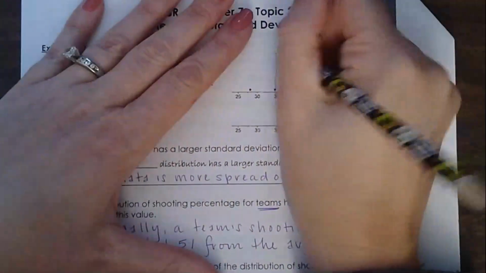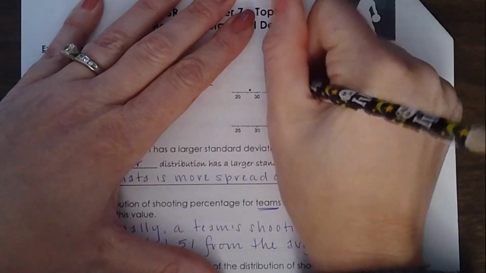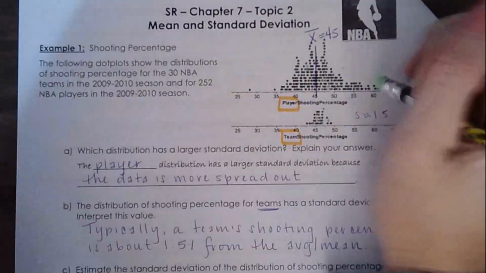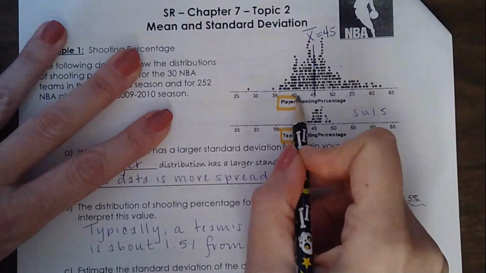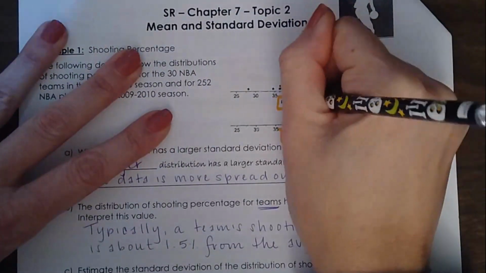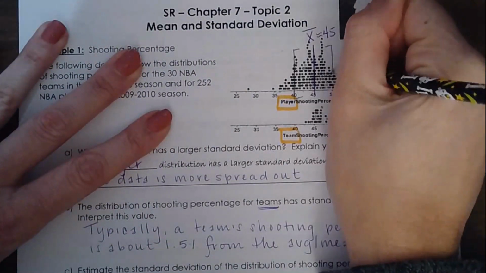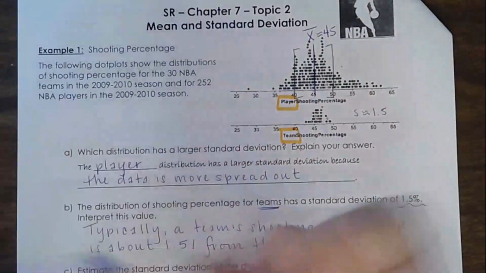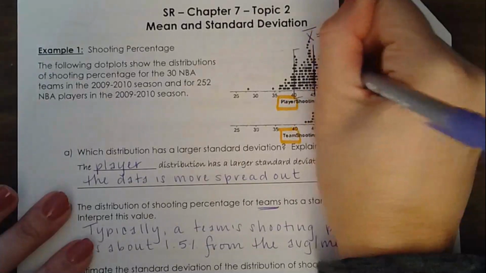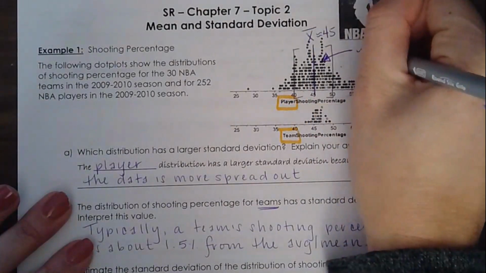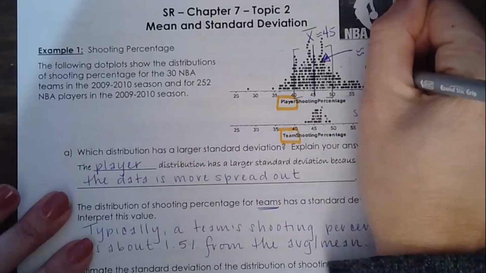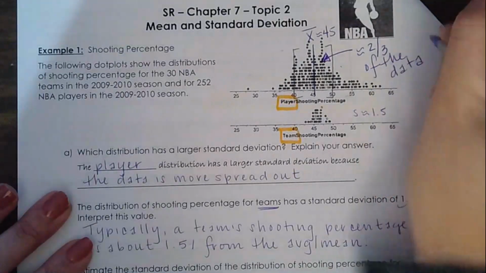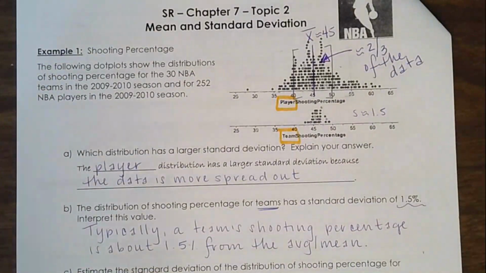So I need to go closer together. Rather than 10 away, what do you think I should try? Yeah, let's try 5. If I go 5 below, that's 40, to 5 above, that's 50. Does that interval give us about 2/3 of the data? I'd say so. Therefore, the standard deviation is about 5, because that's how far out you're going from the mean.